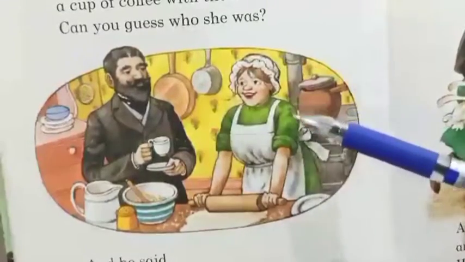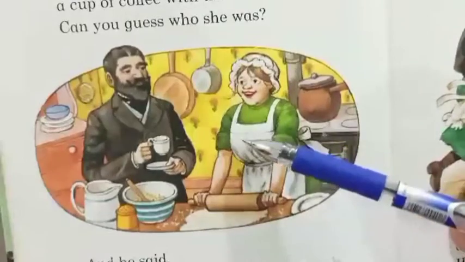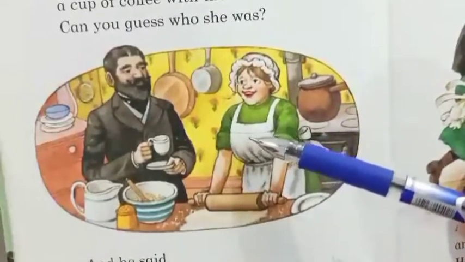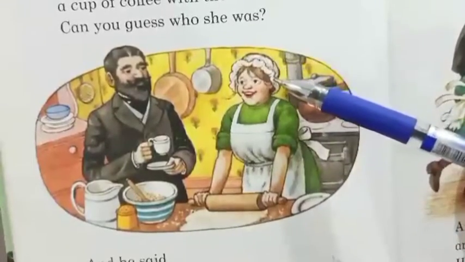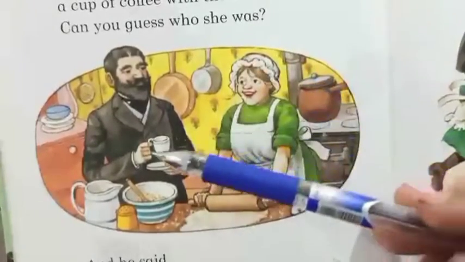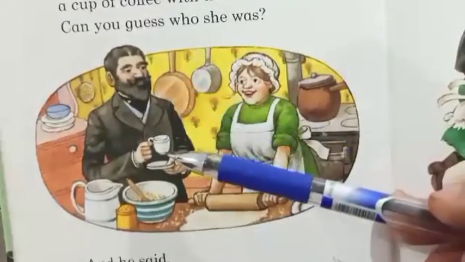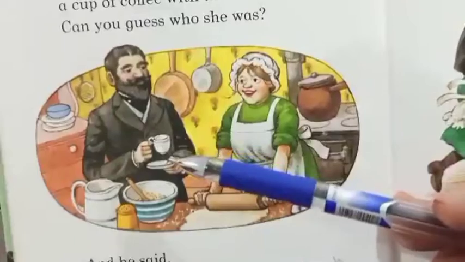What is she wearing? She is wearing a dress, and over that she is wearing an apron. She is wearing a hat also. And this inspector is holding a cup of tea. He is having the tea.